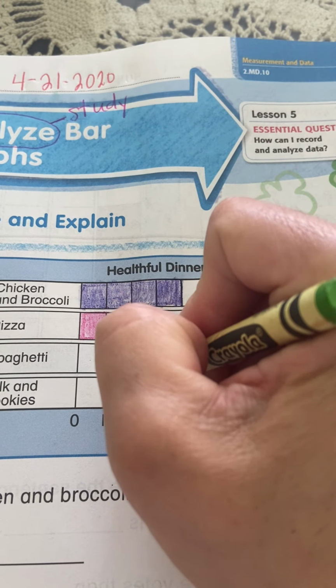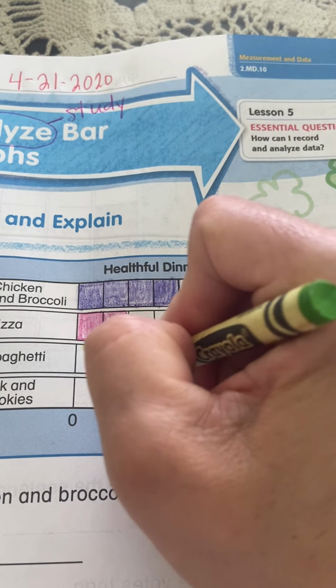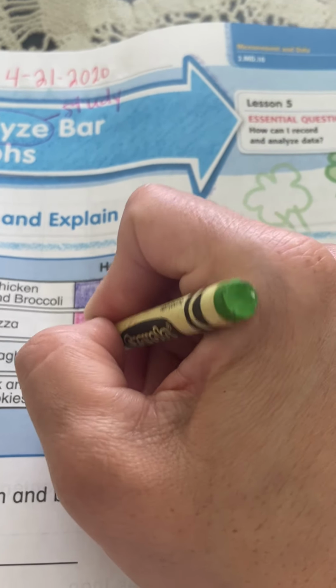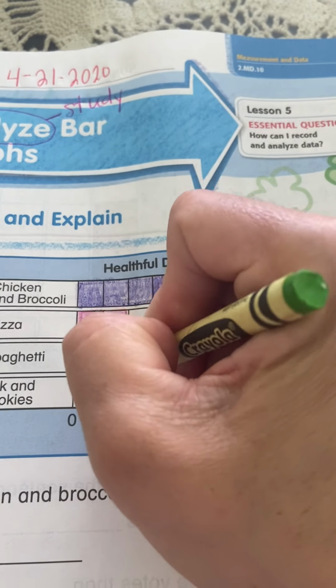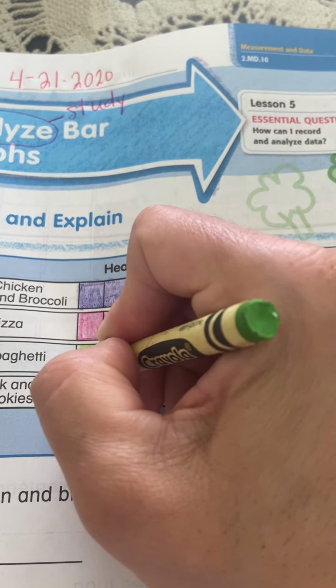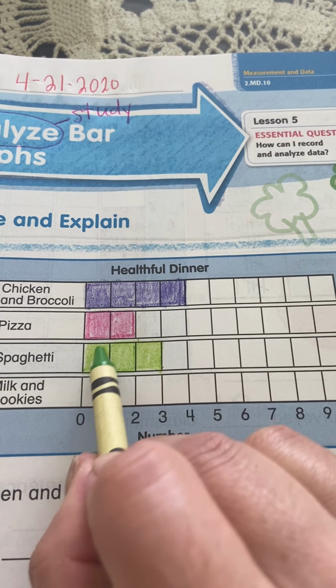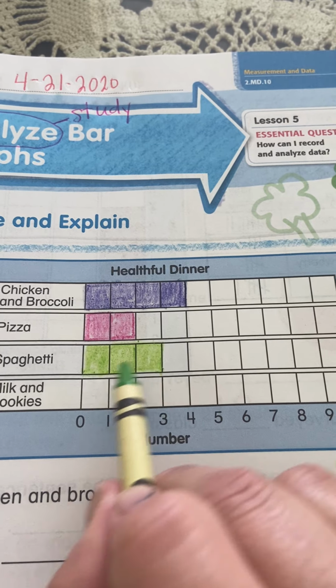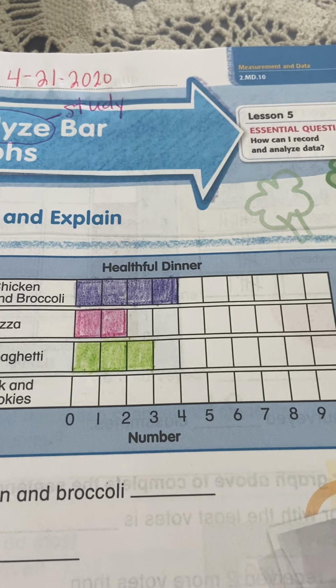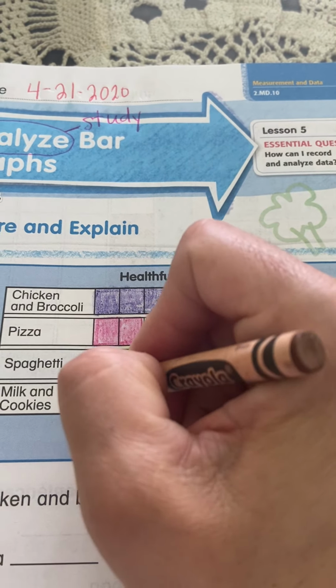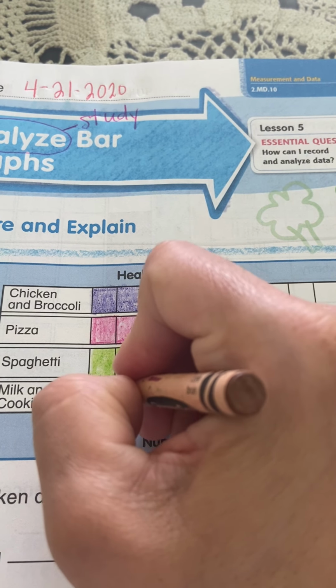Oh, that's 2. Three people for spaghetti. So let me check my total again. 1, 2, 3, 4, 5, 6, 7, 8, 9. And one person said milk and cookies was healthy. Only one.